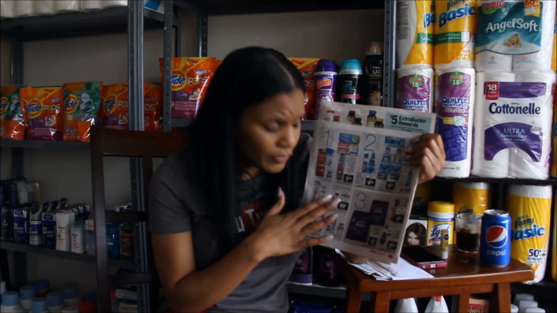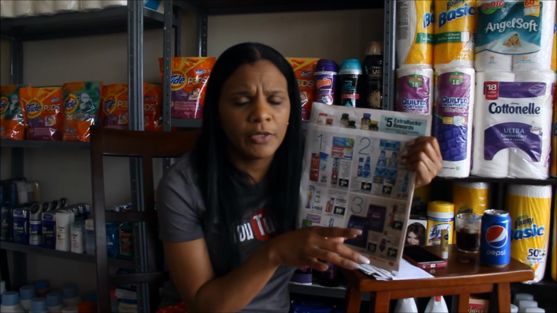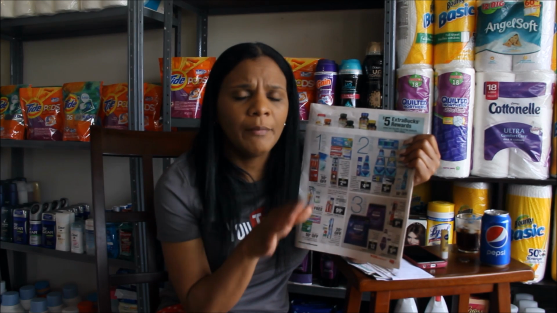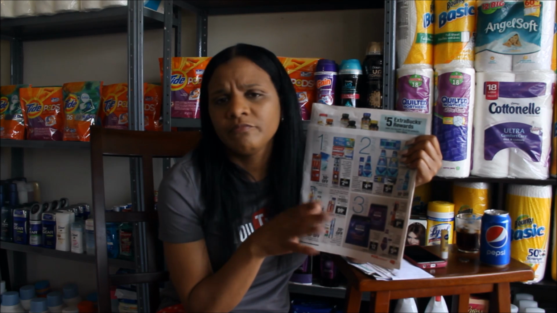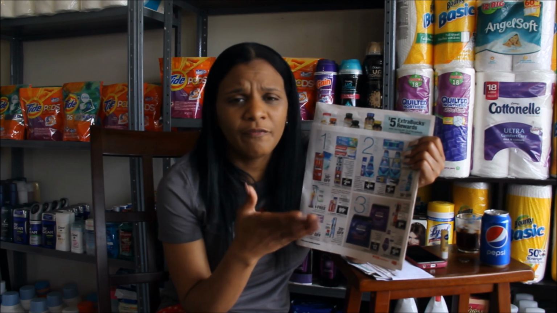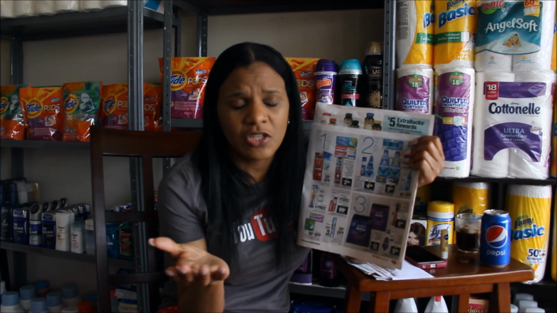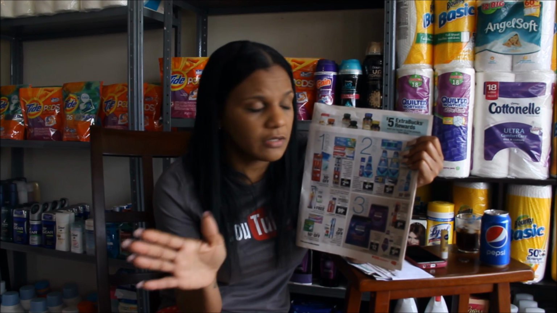So we spent $5 out of pocket for transaction number one. We got a $4 extra buck back. Now we're going to go to transaction number two, the Oral-B toothbrushes. I'm going to assume that those are, let's say, $6 at the most.